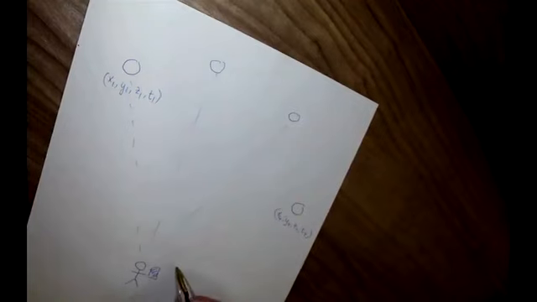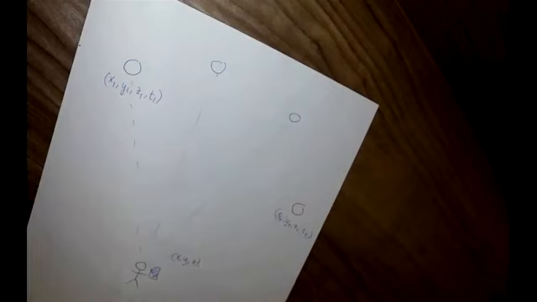So you just have 4 signals. And now we have the distance. Suppose my position is given by X, Y, and Z, so these are unknowns.